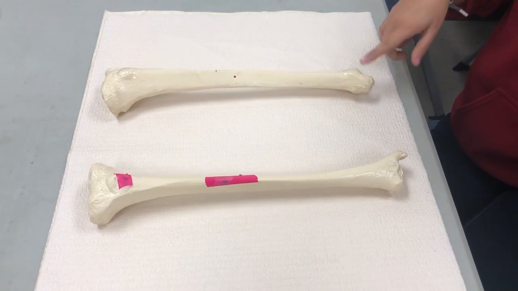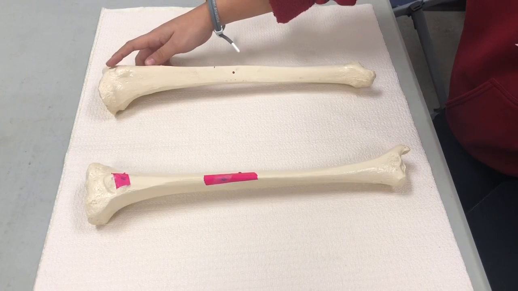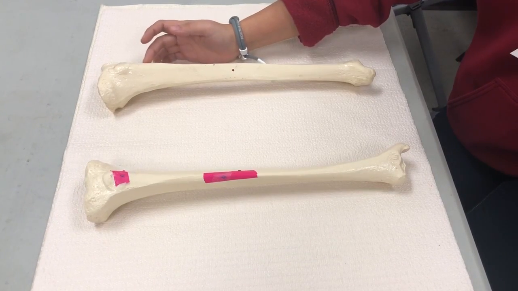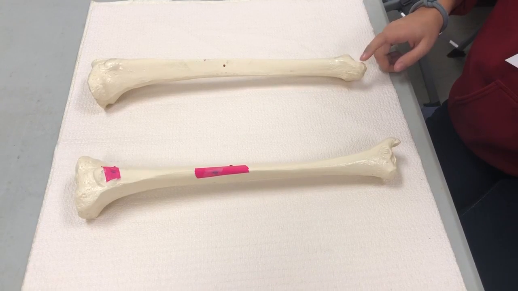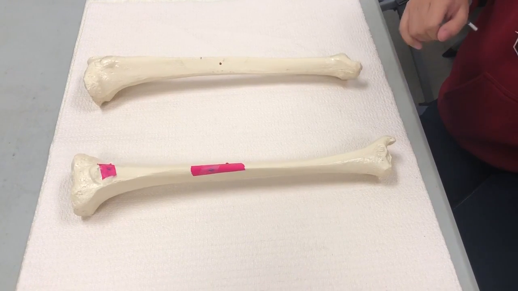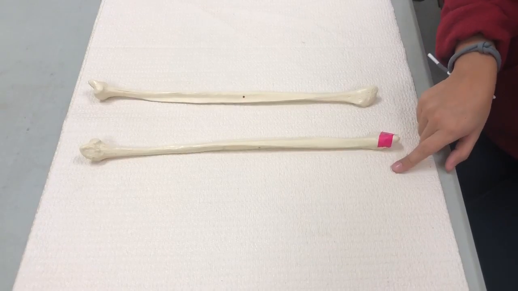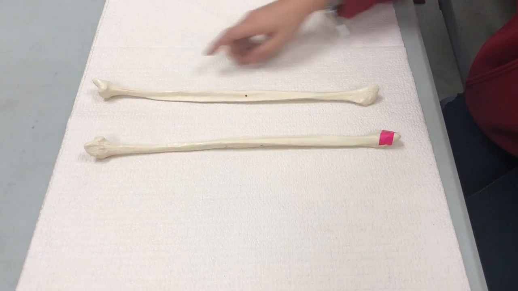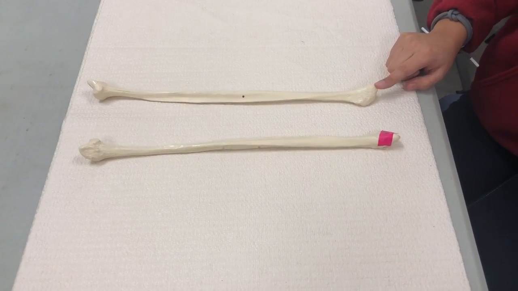The way you can tell a right tibia from a left tibia is the top, the proximal end, is big and robust. Also, the tibial tuberosity is anterior, and the medial malleoli are lateral to each other. And this is your left one, and this is your right one. The way you can tell the right fibula from the left fibula is that the head is triangular shaped, and the lateral malleolus is lateral.